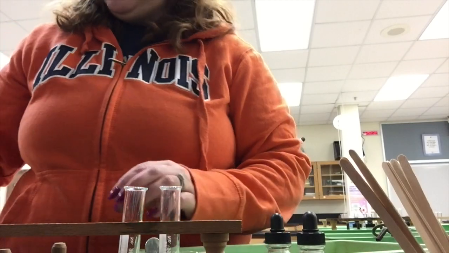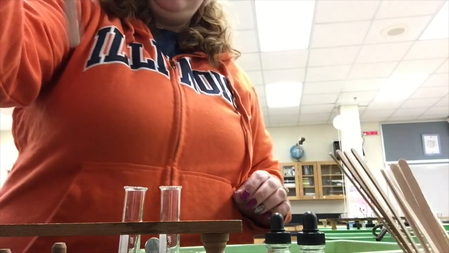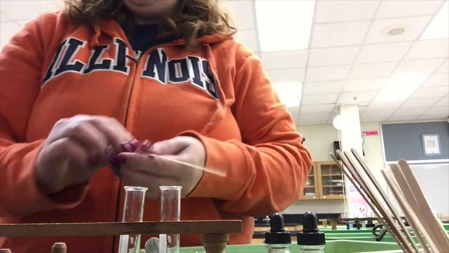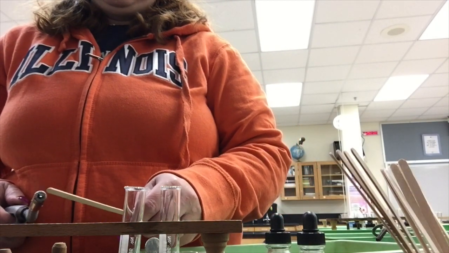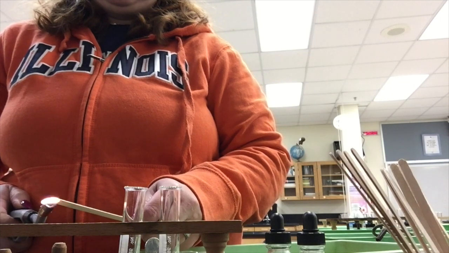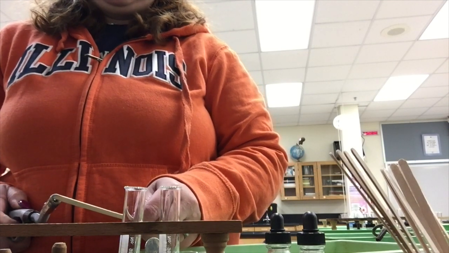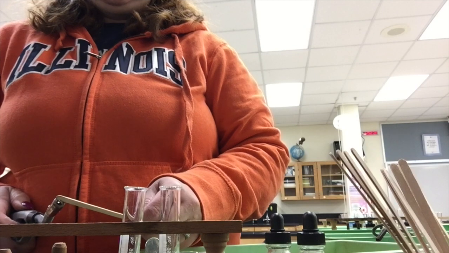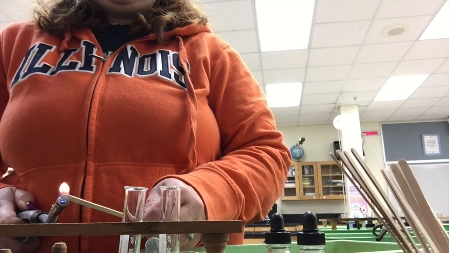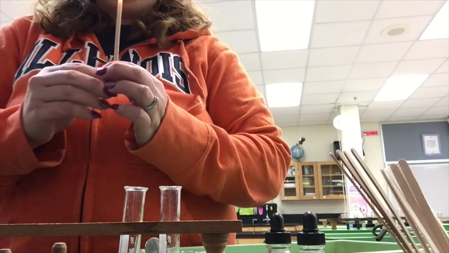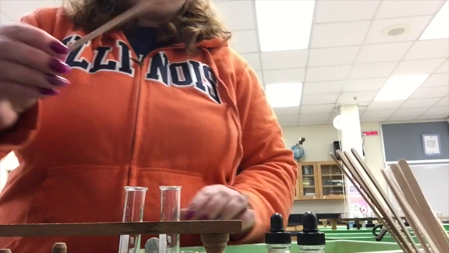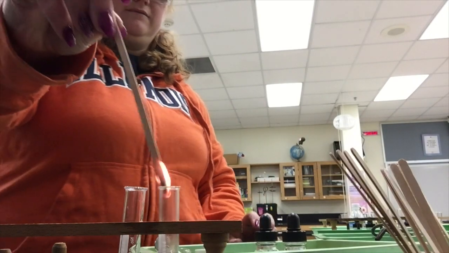Alright, so flaming splint is this guy right here. So I'm going to light it. I'm going to see what happens. First it needs to get lit on fire. Okay, now I'm going to put it in there.